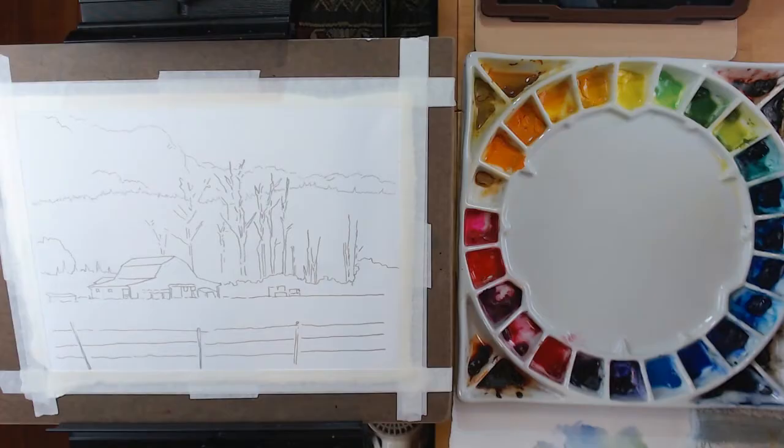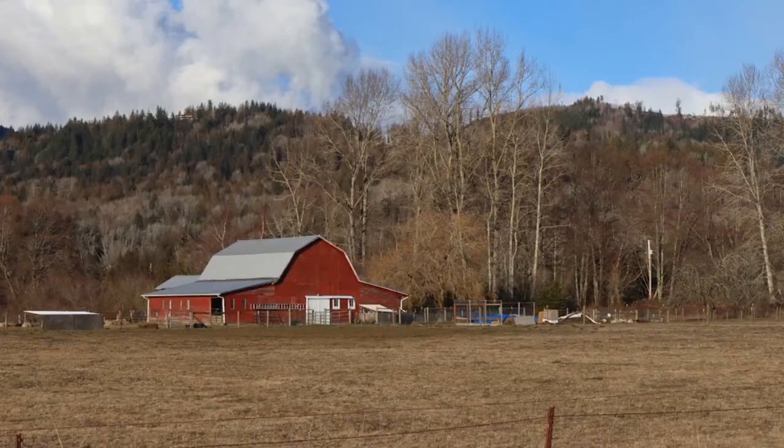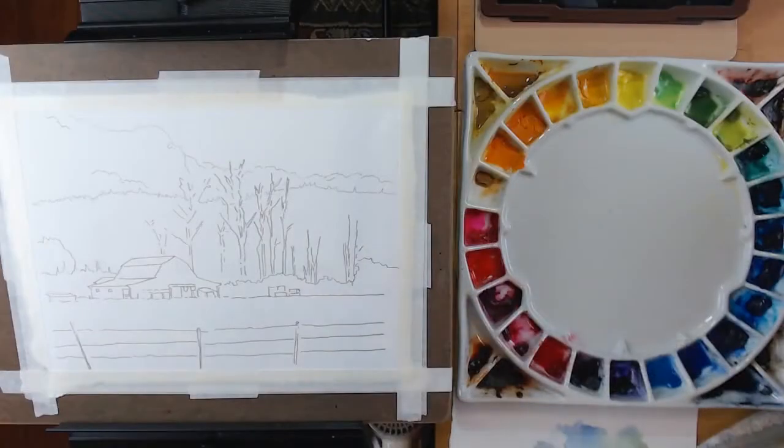Alright, let's get started. Okay, you can see here I've transferred the line art image of the red barn onto my watercolor paper, and I'm ready to get going. I want to show you really quickly the reference image. This is a picture of a red barn in Skagit Valley in northwest Washington State, near where I live, and I took this one picture one day when driving through the valley, and I thought it would be a great reference image to use. And so hopefully you've got that image now transferred over to your watercolor paper and you're ready to go. I've got my palette here, and let's get started.